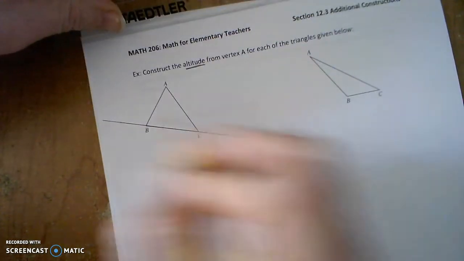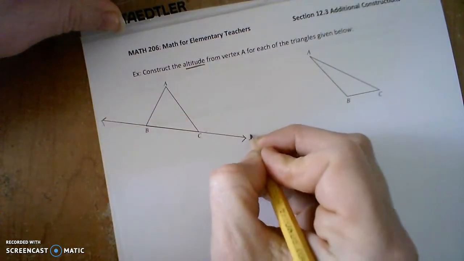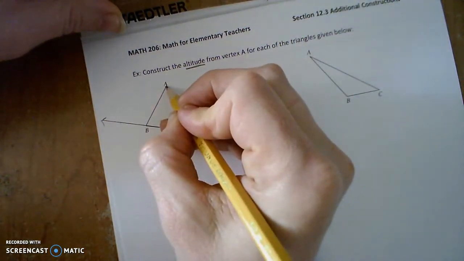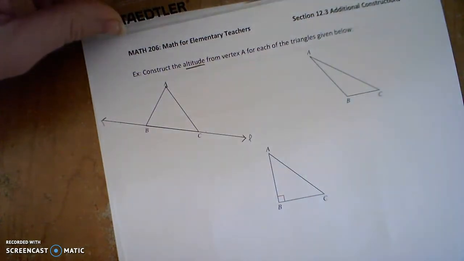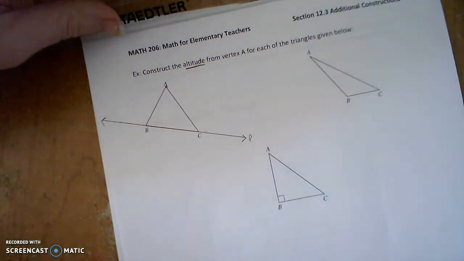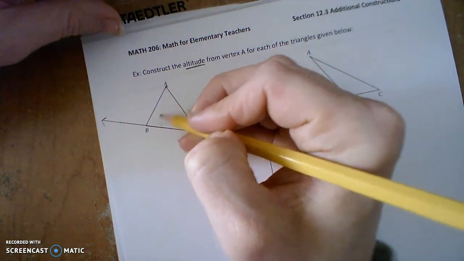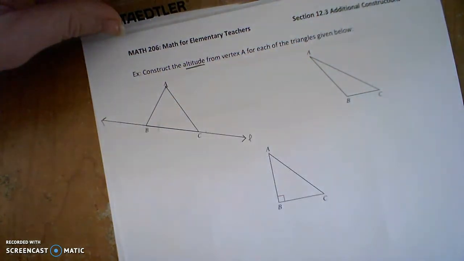So I want you to imagine here that the line that I'm given is the line containing the base. So this is my line. You can call it L if you like. And the point that I'm given here is the vertex that I'm trying to construct the altitude for. And again, imagine that you just drop the line straight down so that it intersects the opposite side in a 90-degree angle.